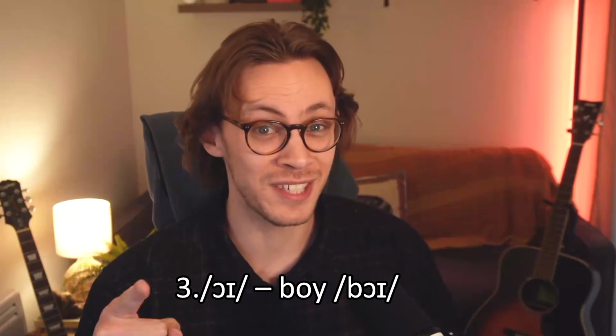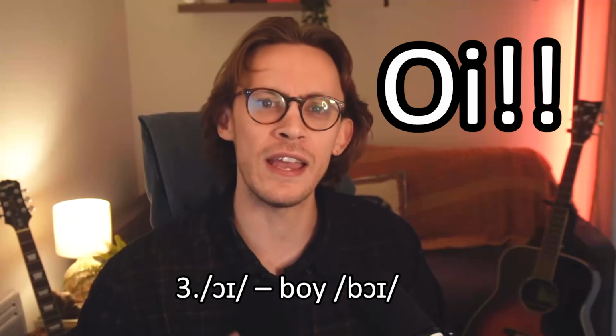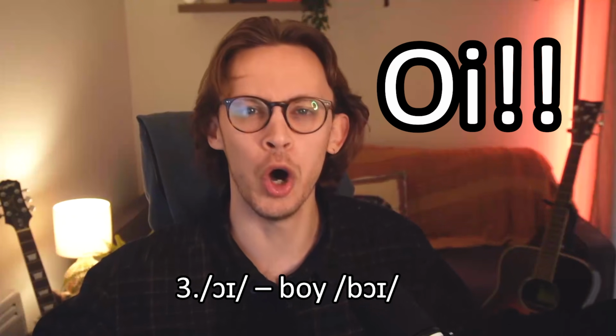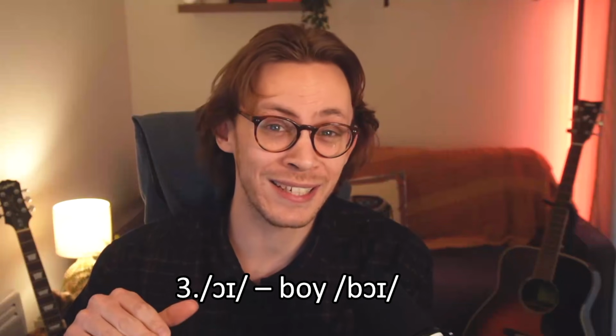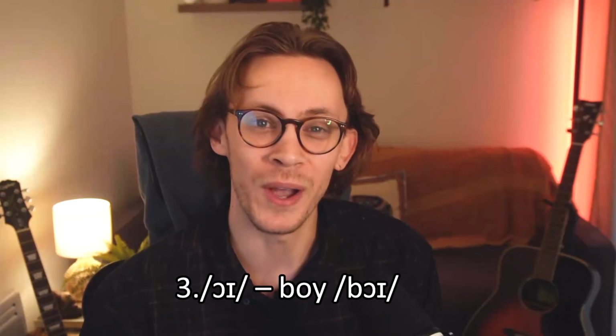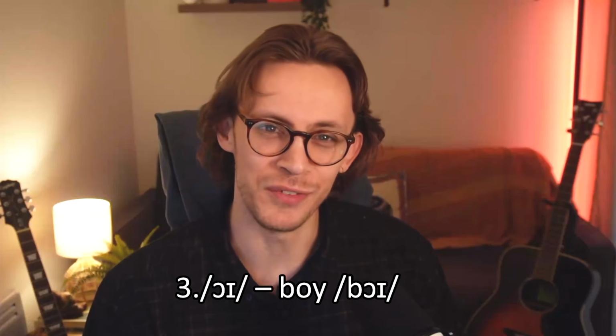Now, we often use this to get people's attention. It's a bit informal, but we might say, oi, come over here. Oi. So to practice this, shout it as loud as you can. Oi. We start with the tongue back and rounded lips and move into that smiley shape at the end.